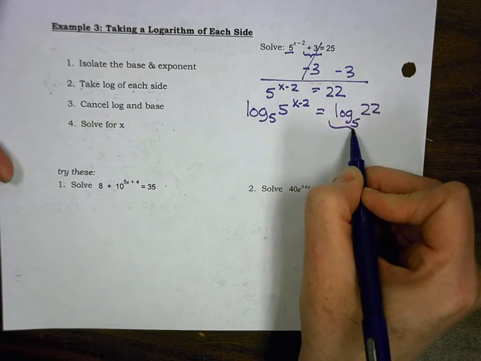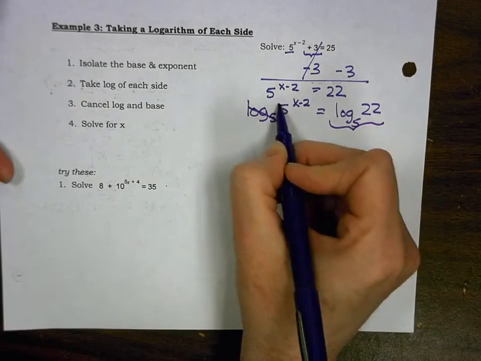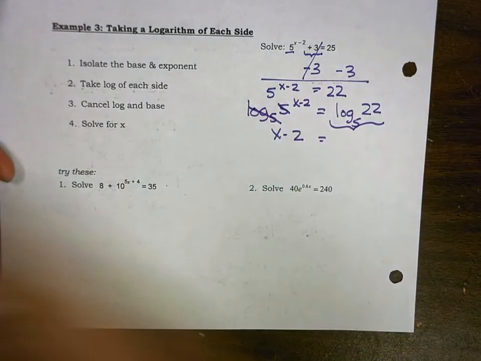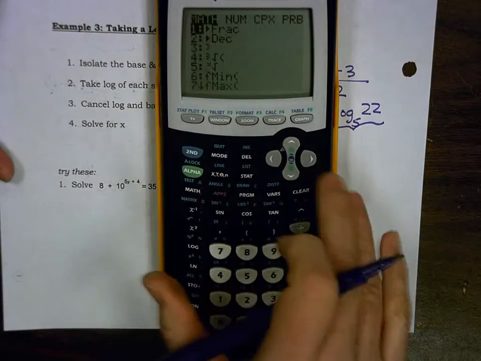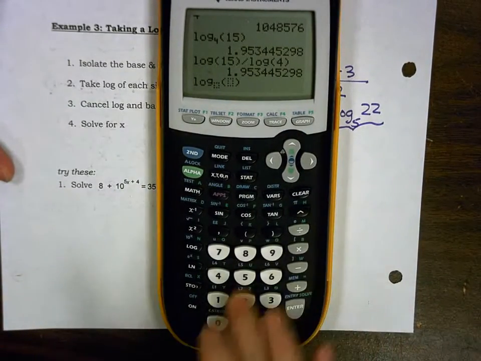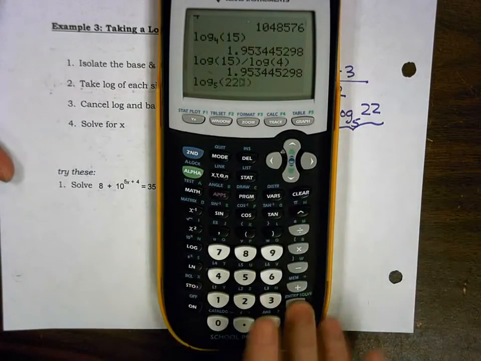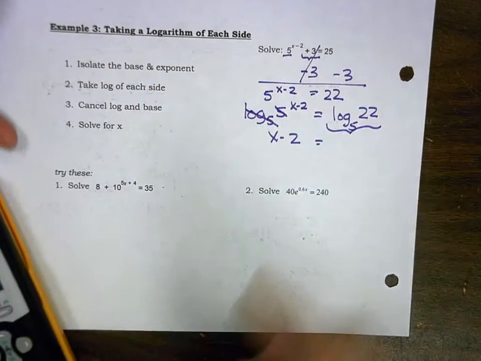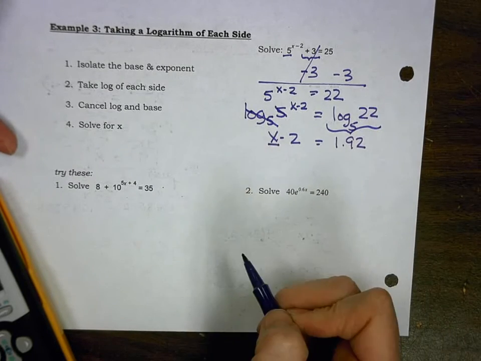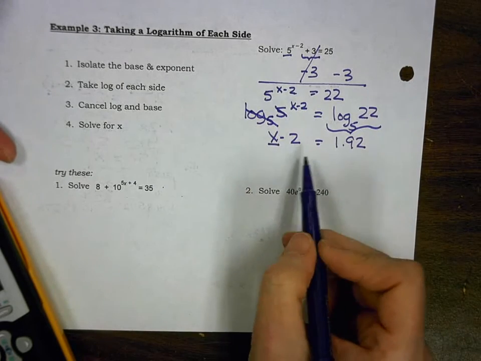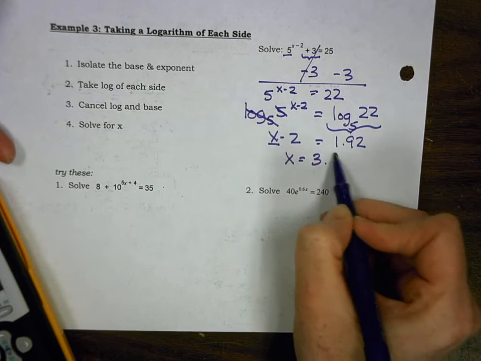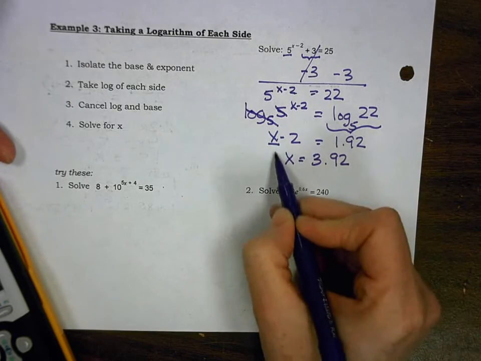Just a number. These cancel. I get x minus 2 equals, what number is that? I just do that on my calculator. Log base 5 of 22 is equal to 1.92. Now, I'm still not done because I don't have x by itself, but it's easy enough. It's just algebra. Add 2 to both sides. x equals 3.92. And that is my answer.